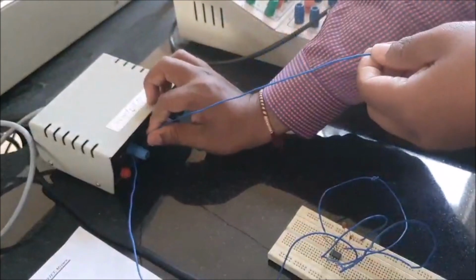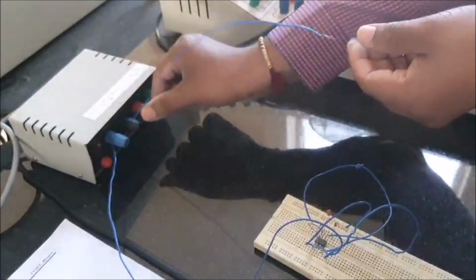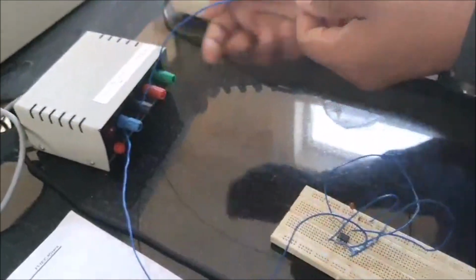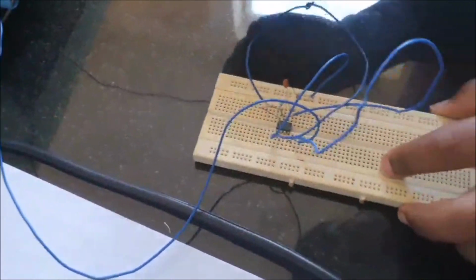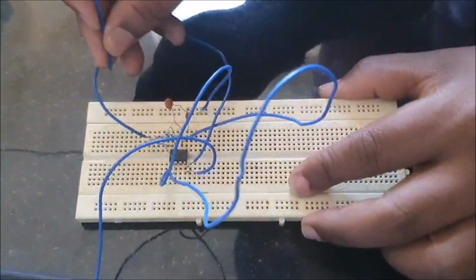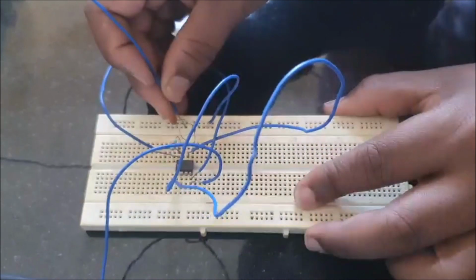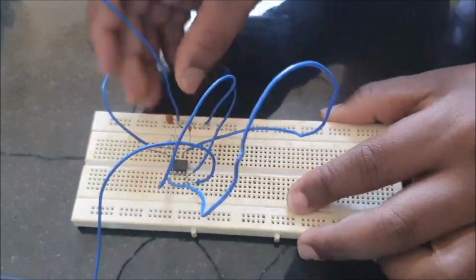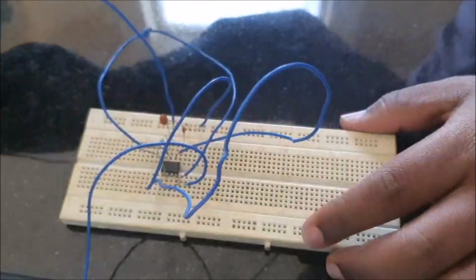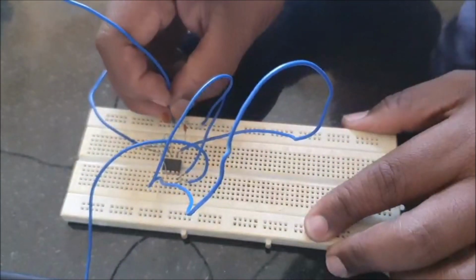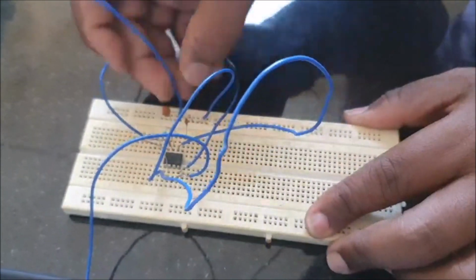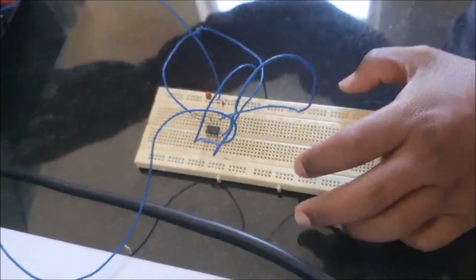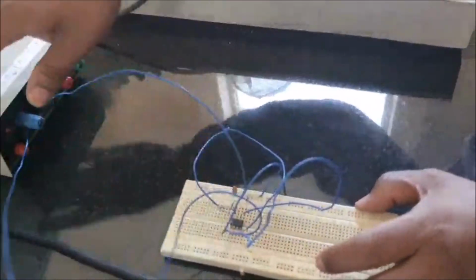I will fix one wire to the ground of the DC power supply, and another end is connected to the parallel column, that is column number 4. This is the ground connection which we have considered in this breadboard, right? So another end is connected to the parallel ground connection on the breadboard. Now we are done with connecting the DC power supply.